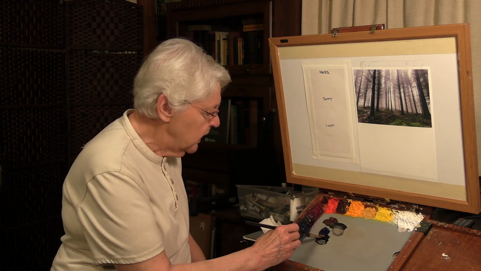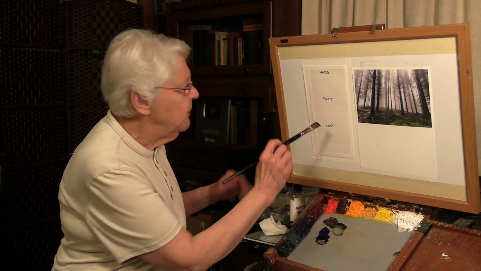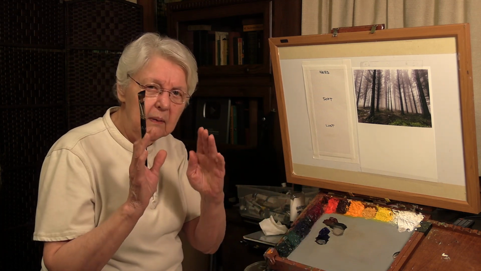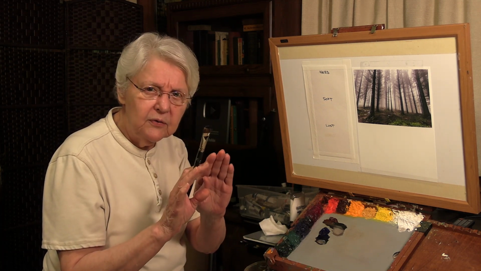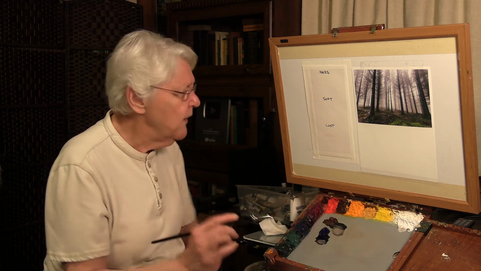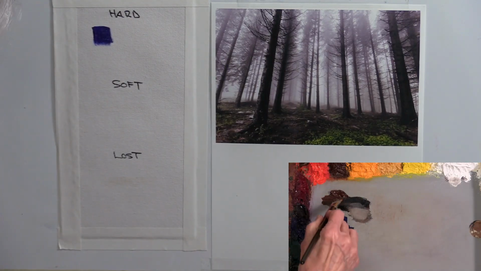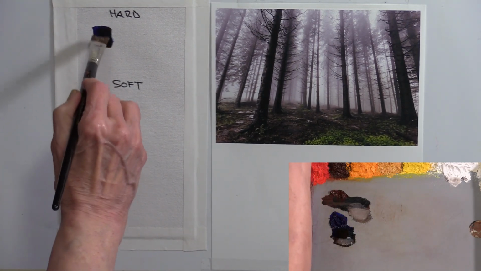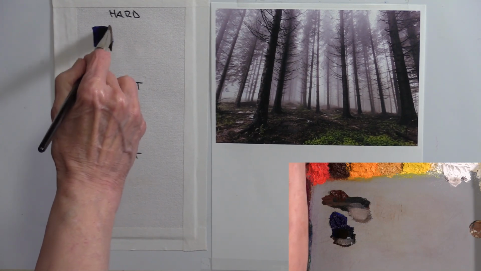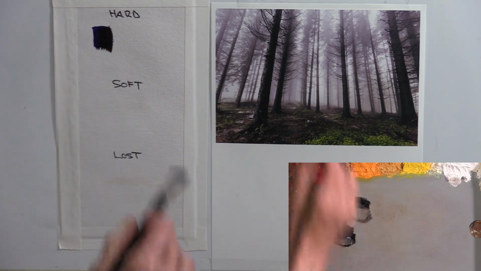The hardest edge that we'll see usually will be not only an edge that's hard, which I'll show in just a moment, but also an edge that's created with a strong value contrast. So let's put a very dark color here, very dark value. It's usually the value contrast where we see that, and I'll make that edge just as sharp as I can make it there.